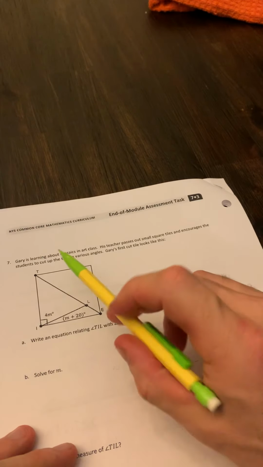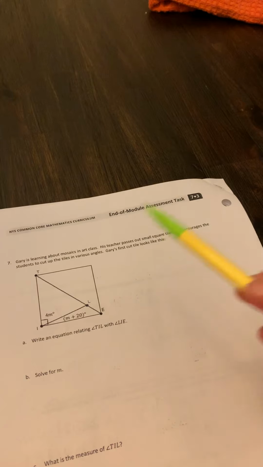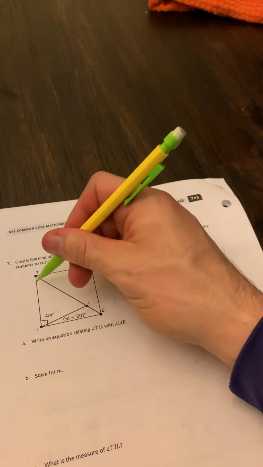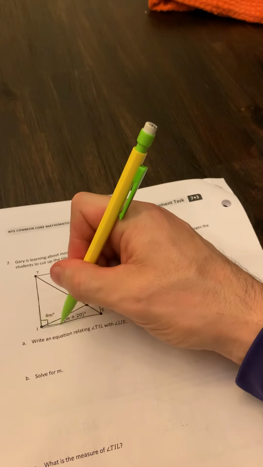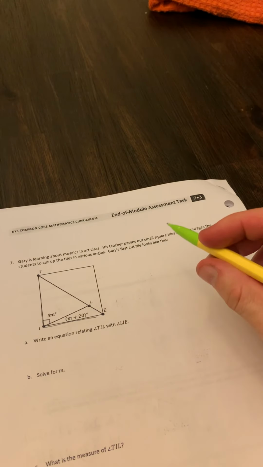Extraneous meaning extra. Gary is learning about mosaics in art class. The teacher passes out a small square tile and encourages students to cut up the tile in various angles. Gary's first cuts look like this. So he cuts, it doesn't matter. The only thing that we're worried about is this angle here, because it's a right angle. We know right angles are 90 degrees.